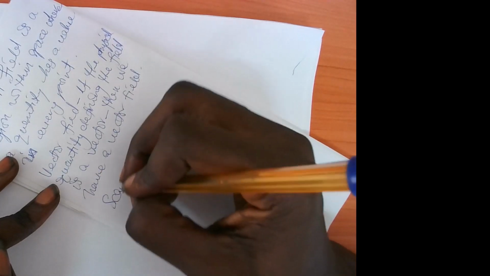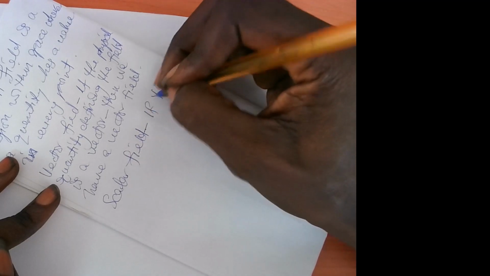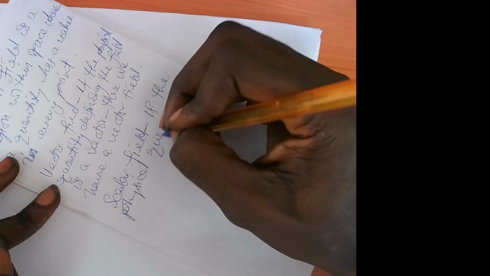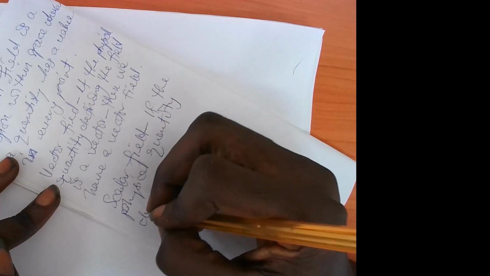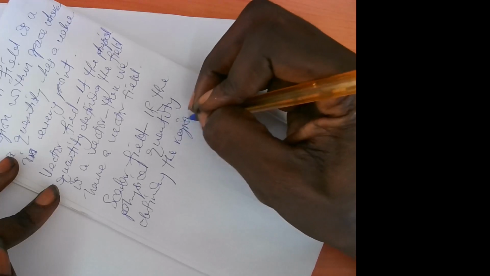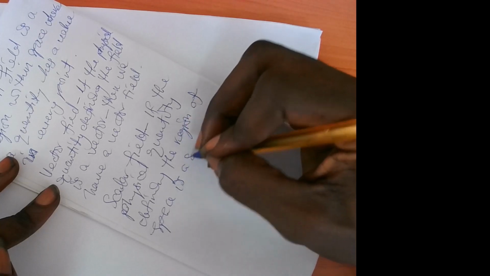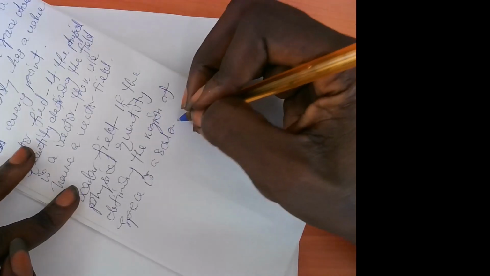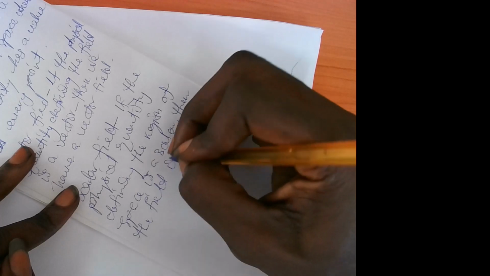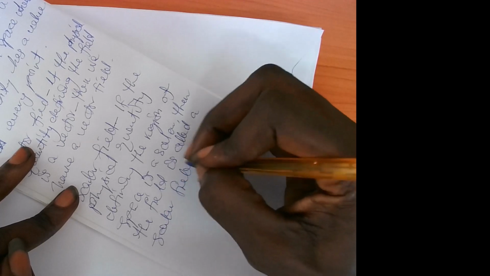Now let's see a scalar field. A scalar field is very similar. If the physical quantity defining the region of space is a scalar, then that field is called a scalar field.